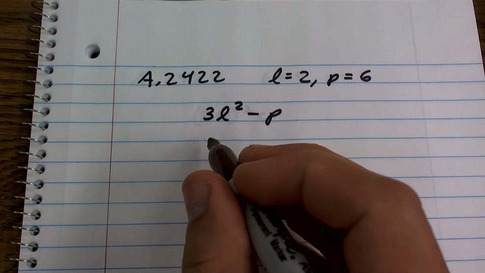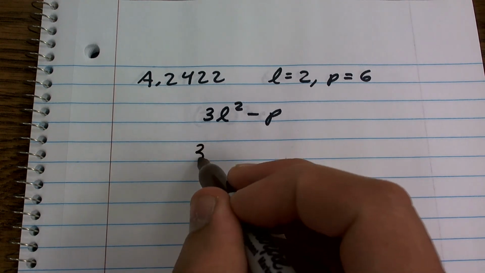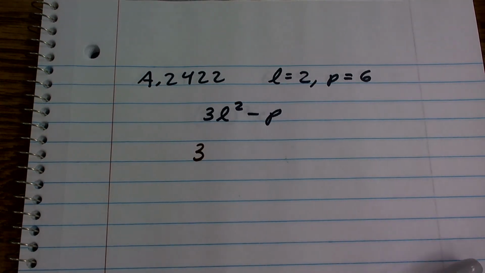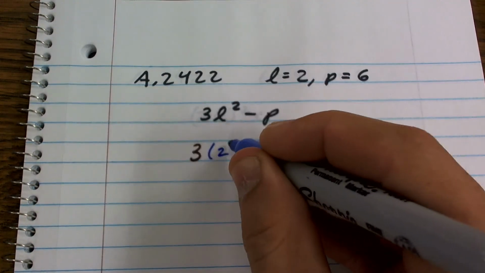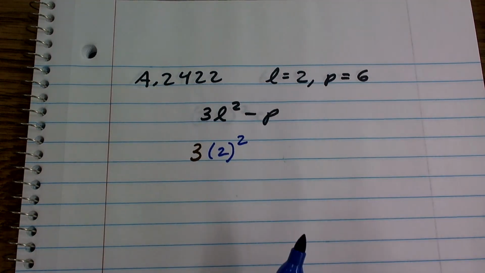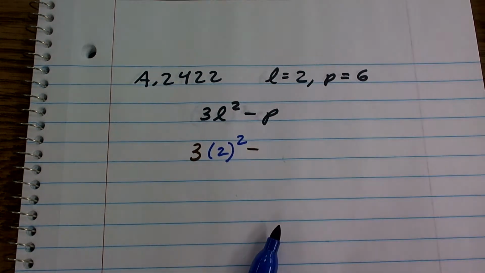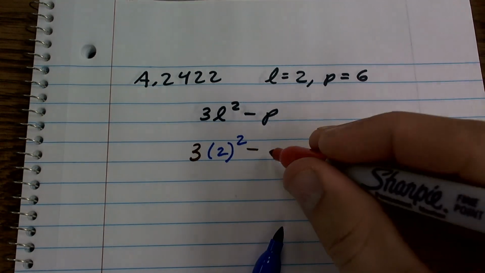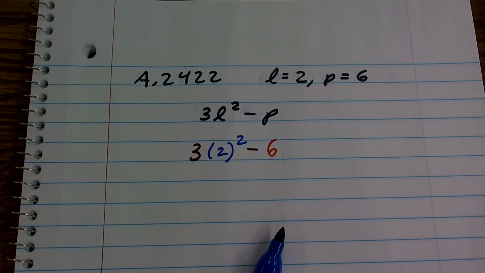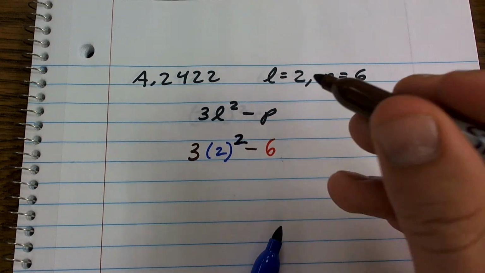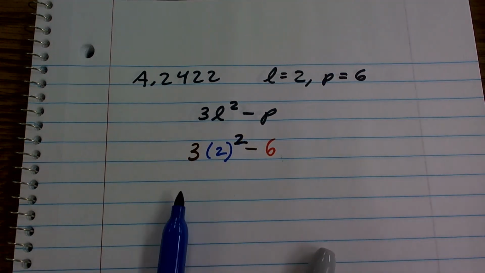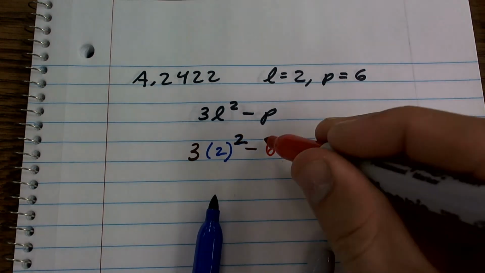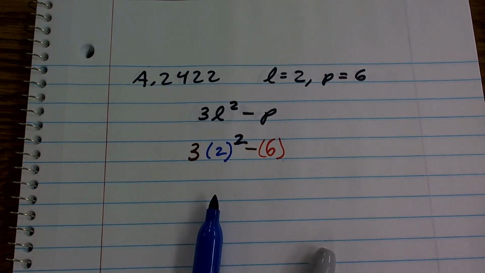So what I'm going to do now is plug in 2 for L, and make sure when you plug them in, put them in parentheses. This is one of the biggest mistakes that students make: they will put the number in, but forget to put parentheses around it. I'm using a little color coding here. I always like to put parentheses around just to make sure everything's good.